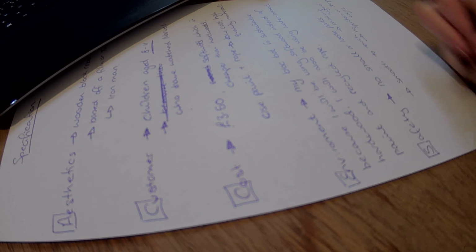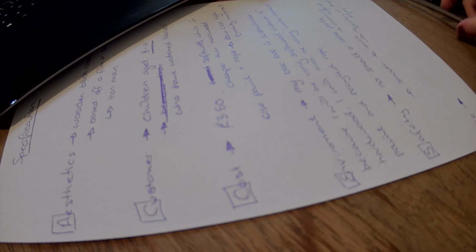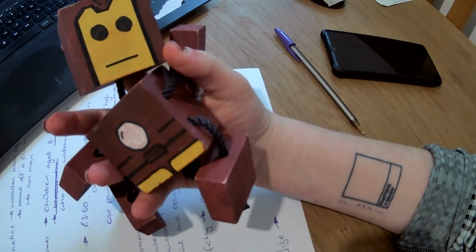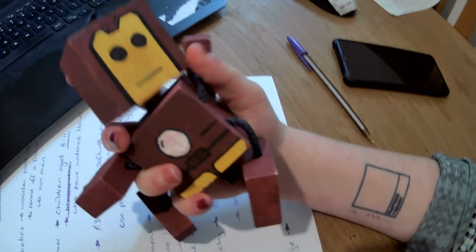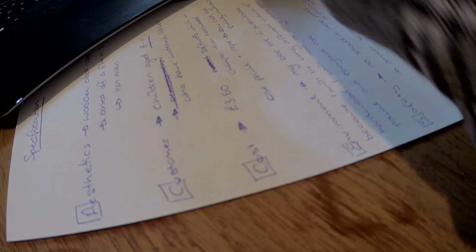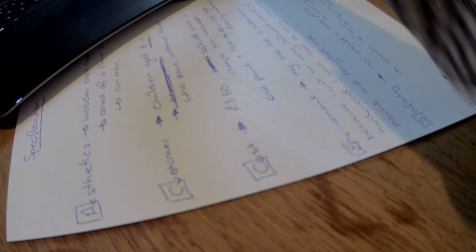So that's safety. Then we've got size. Size refers to how big or small your Bloc bot toy will be. As you can see, he nicely fits into my hand, so we might as well just go with handheld. He's handheld size, which makes him easy to play with.